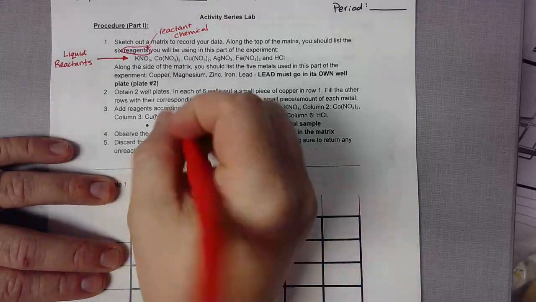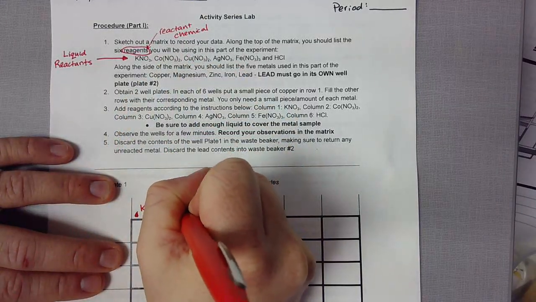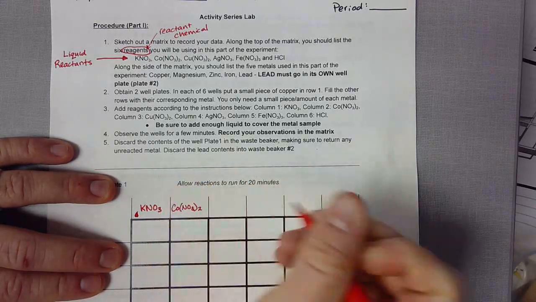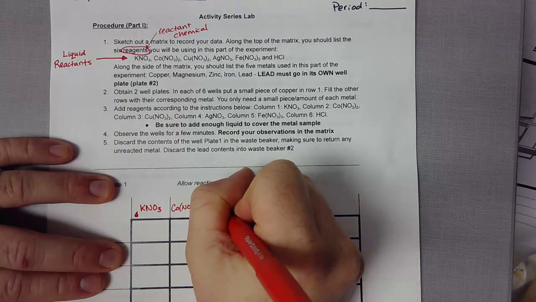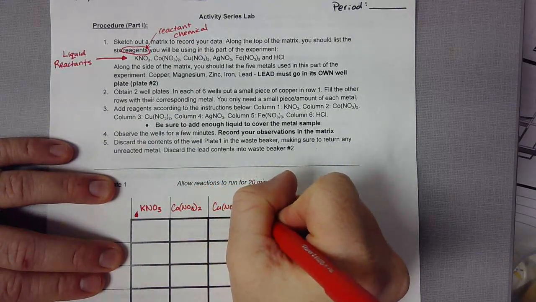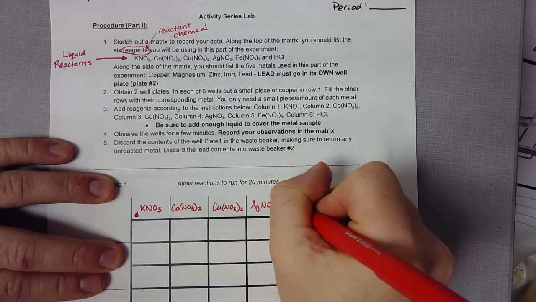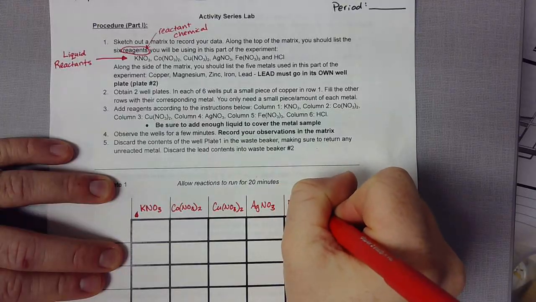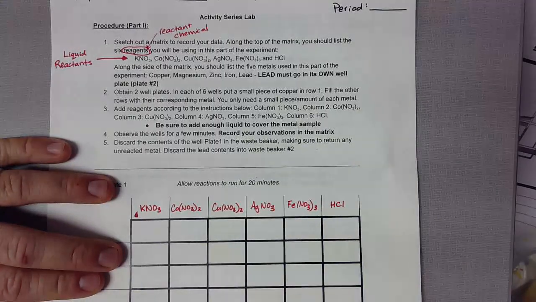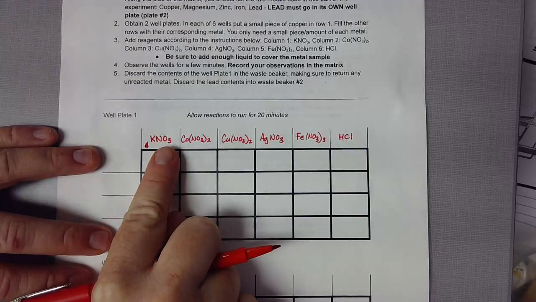Our second reactant is Co, big C, little o for cobalt, nitrate, Co(NO3)2, copper nitrate, silver nitrate, iron nitrate, and hydrochloric acid.